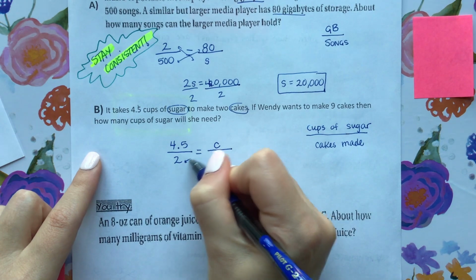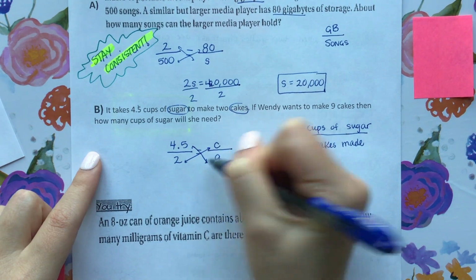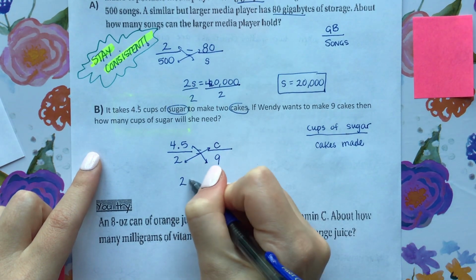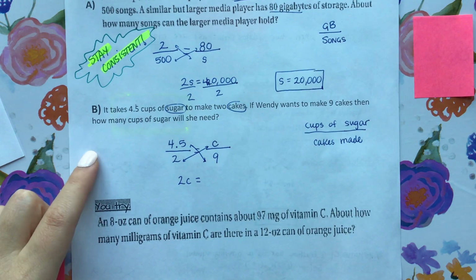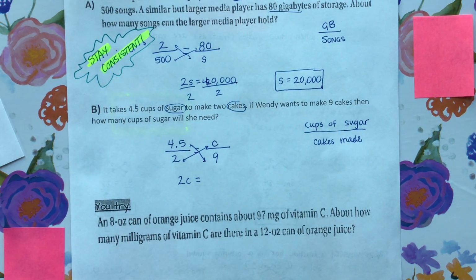I'm going to cross multiply. So I get 2C is equal to 4.5 times 9, which is 40.5.